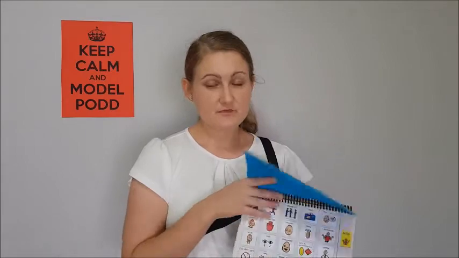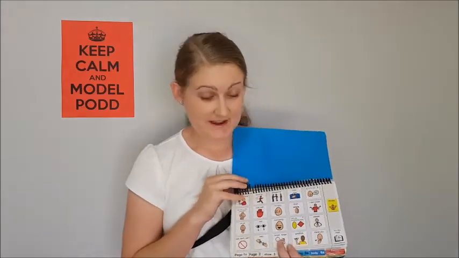We have to show them over and over again how we use this to communicate a message, so that they can learn it as well. And that's called modelling. So modelling is when we're saying our message using the pod to help students see how we can use it and help them learn to use it themselves. So I'll go into exactly how you use the pod now.